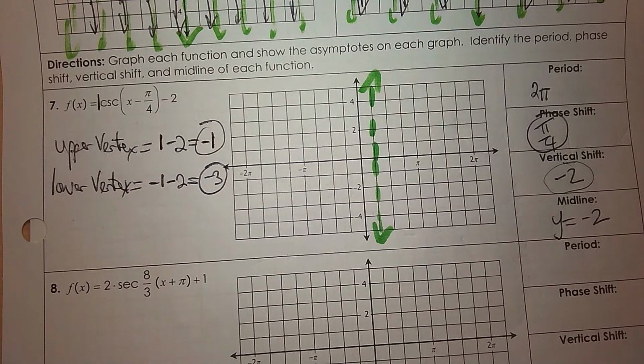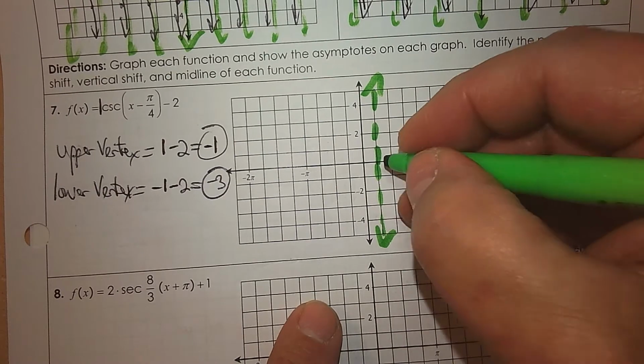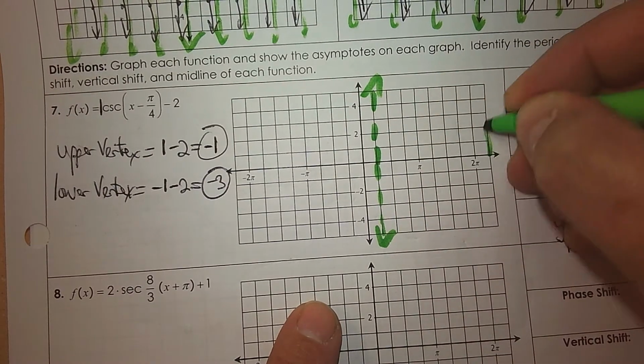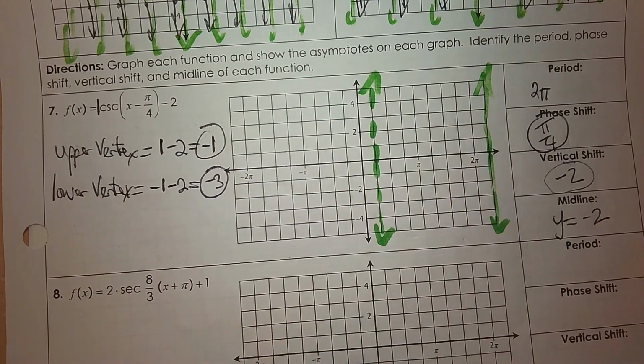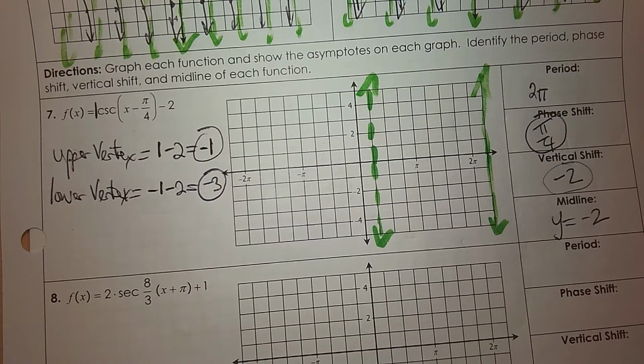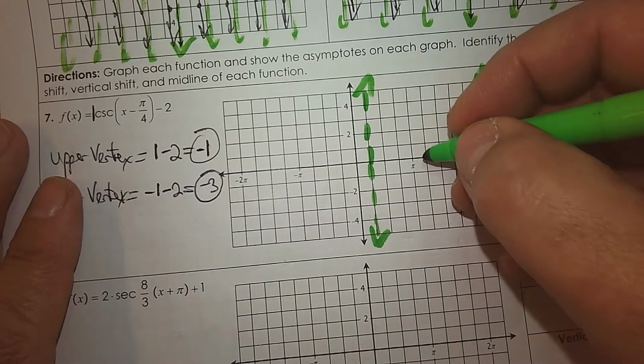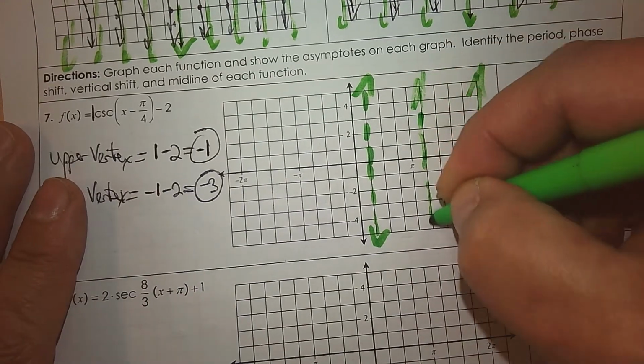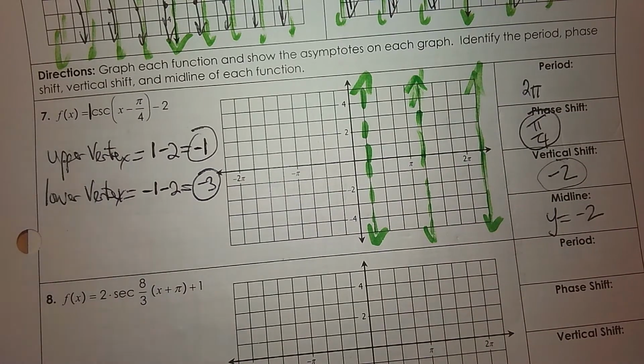Next, we're going to end the cycle. So 2 pi to the right, 8 boxes to the right. Can you end the cycle? And then in the middle, which is 4 to the right, will be a third asymptote. And those 3 asymptotes are part of the cycle. One cycle.